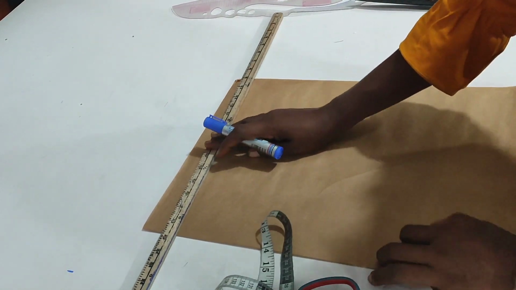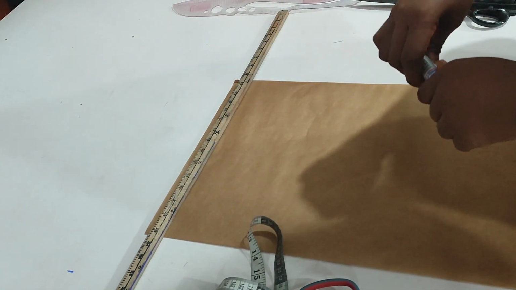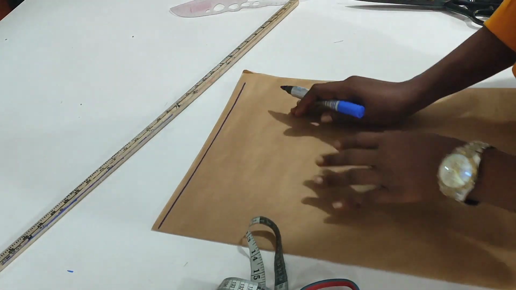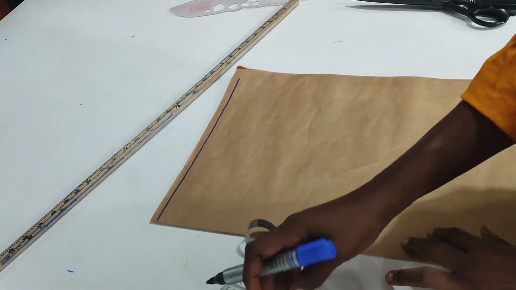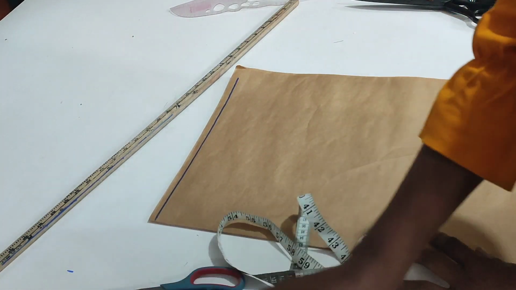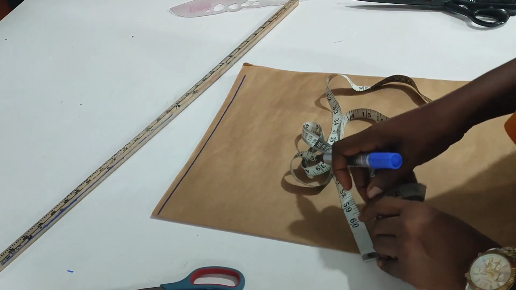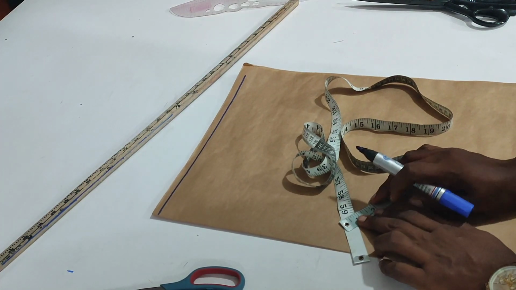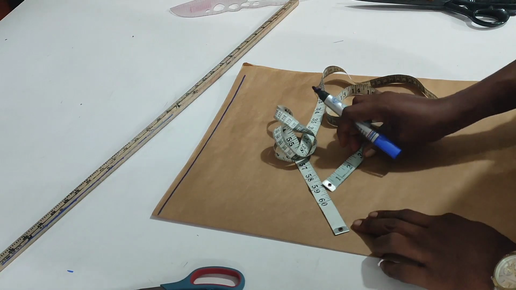So I'll just mark my shoulder line. Hope you can see that. The next thing we're going to input is our vertical measurements. I guess you know how to take your measurements: your shoulder to bust, your half length, your shoulder measurements, and your round armhole. The first thing I want to input now is my shoulder measurement.